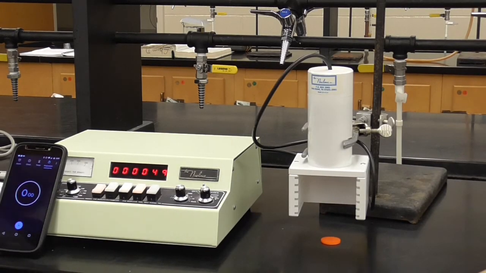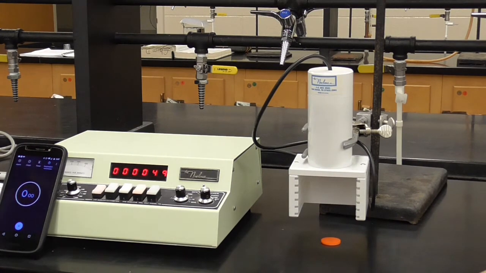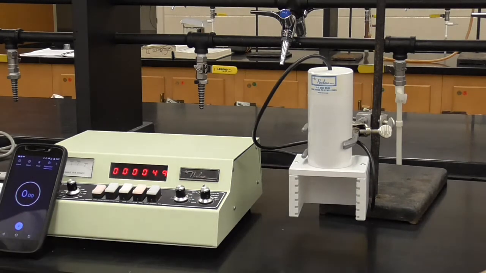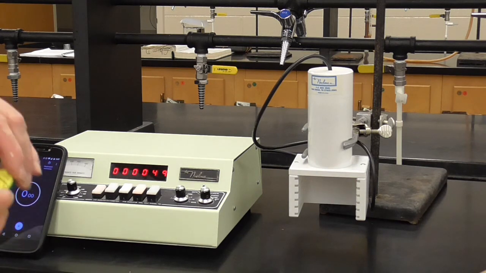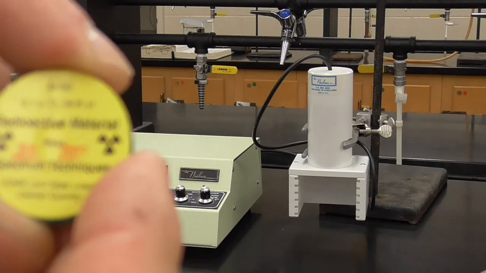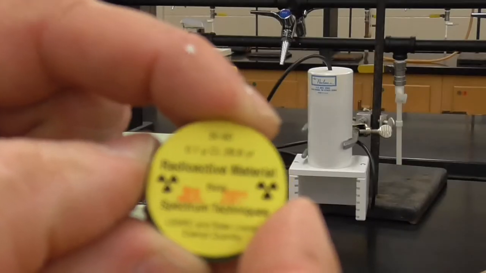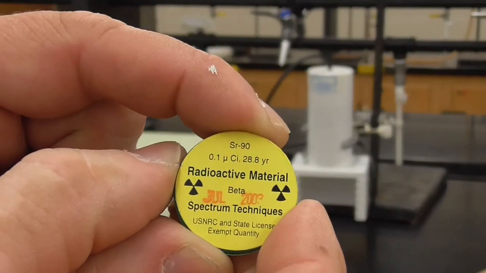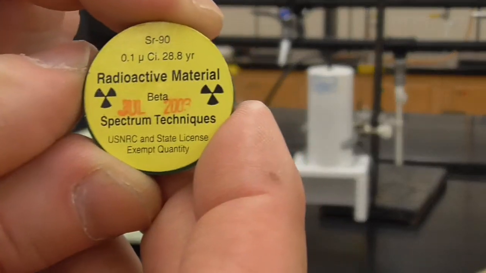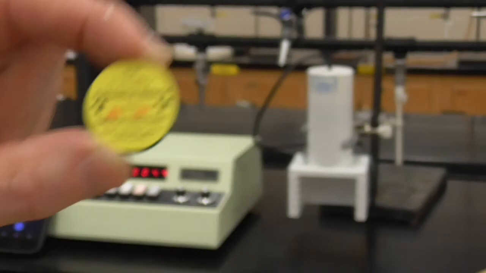Okay, next, we're moving on to table 4, where we'll explore time dependence. So how many counts per minute you get over longer periods of time. I think for this one, we'll go ahead and use our beta source, which is the strontium 90 beta emitter. We'll put that down here.